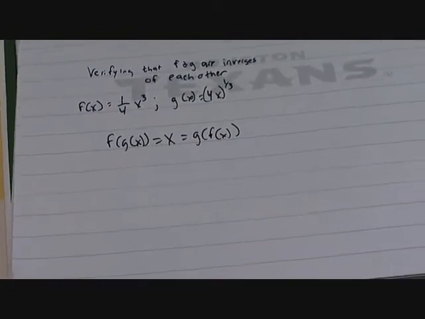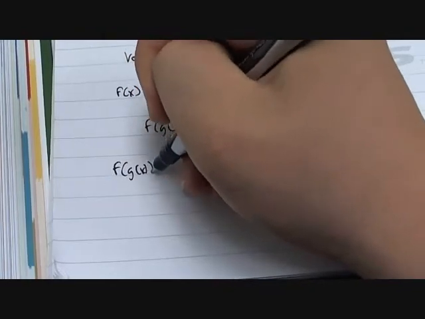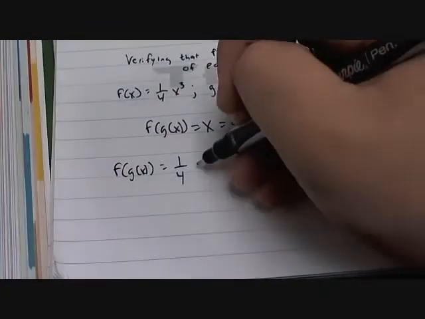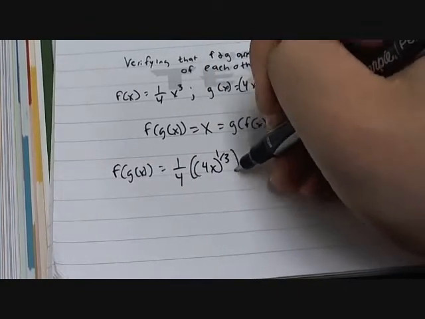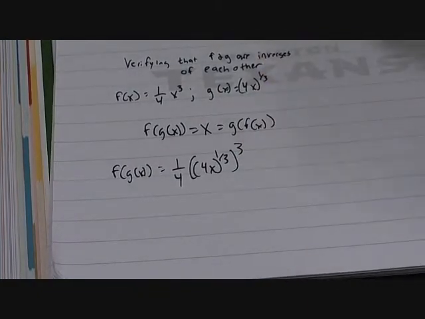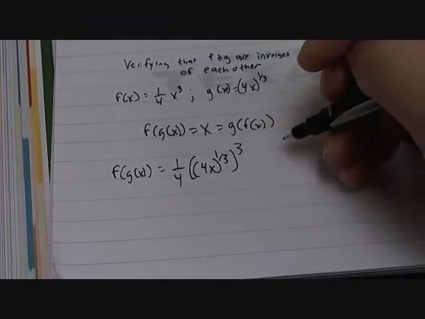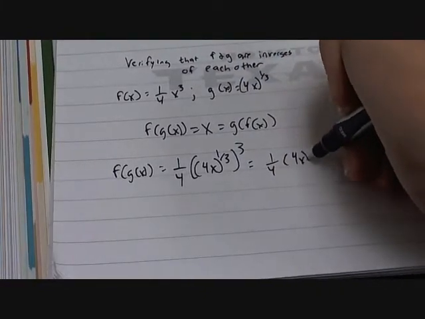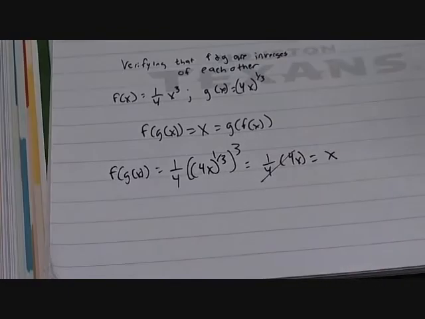So some of y'all might be confused, like, what do you mean put it inside each other? So let's do the first one. f of g of x is 1/4 x cubed. So wherever you see an x, you're going to put in your g of x. So it's going to be 4x to the 1/3, everything cubed. Remember, this goes inside of here. So if you remember our power rule, you have to multiply the exponents. So 1/3 times 3 is 1. So you're going to be left with 1/4 times 4x. Now 4 divided by 4 is 1, so they cancel. So you get x. So this one checks out.